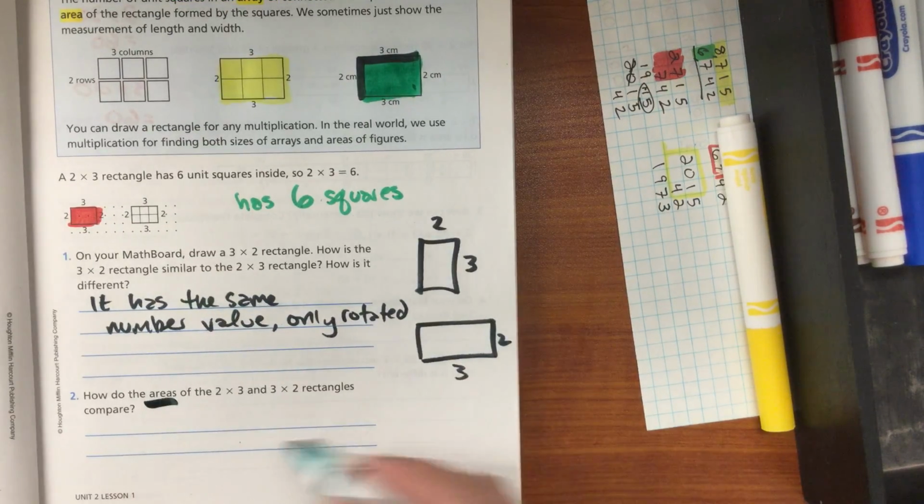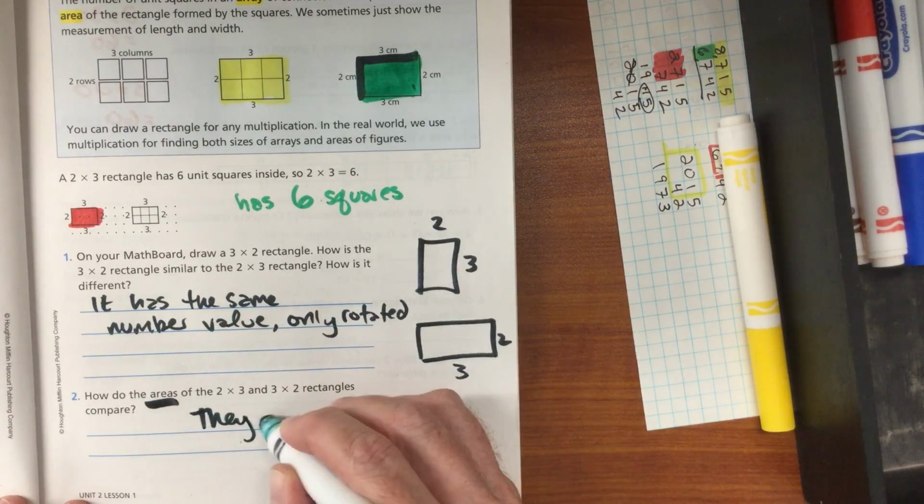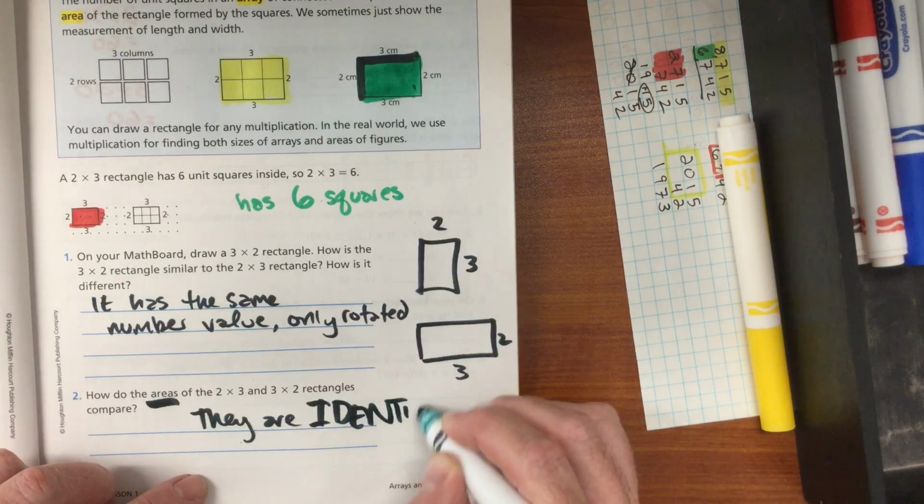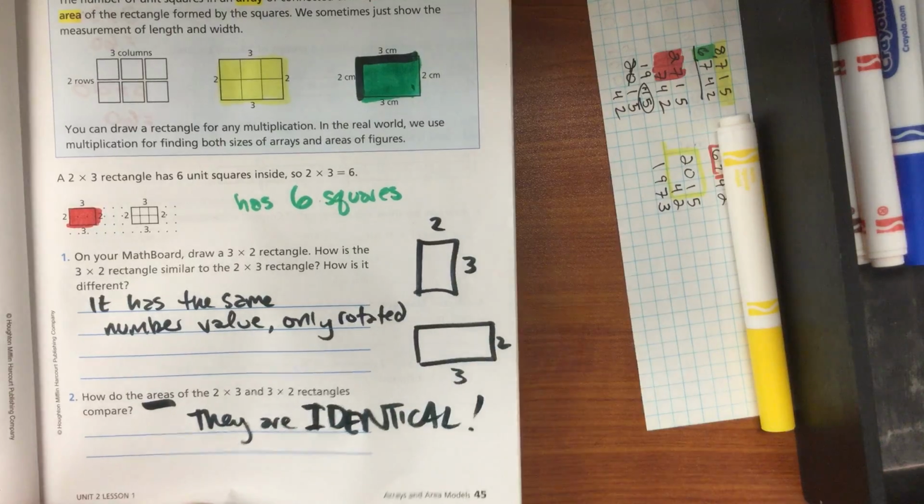How do the areas compare? They are identical. Did you think I was going to say the same? Nope. Fooled you. Surprise you?